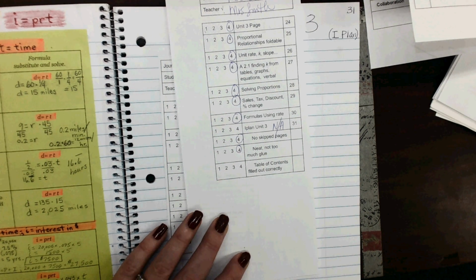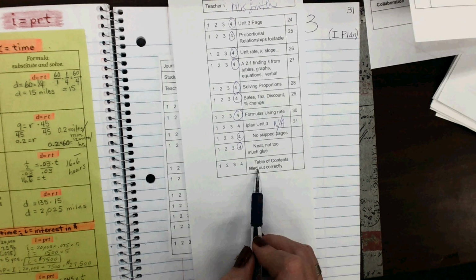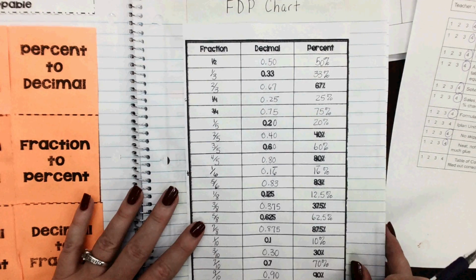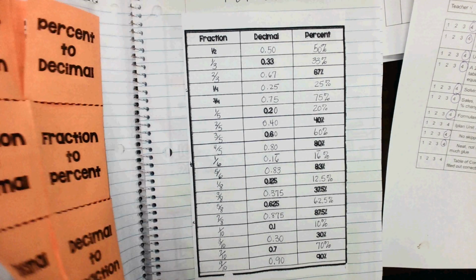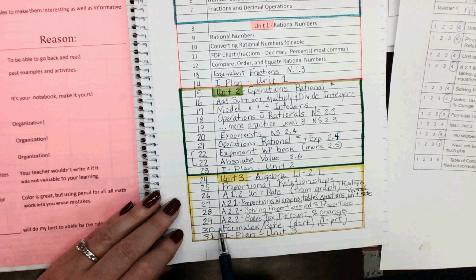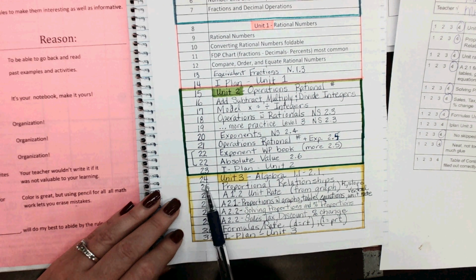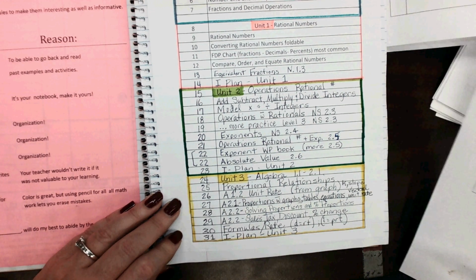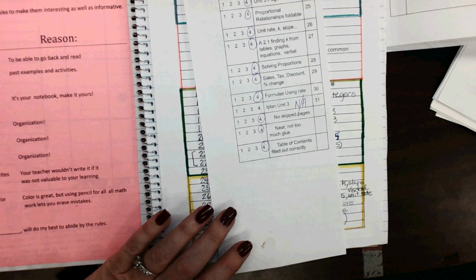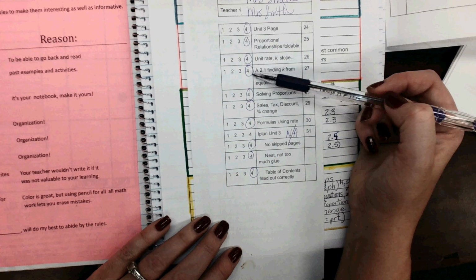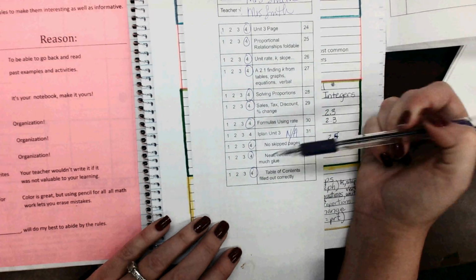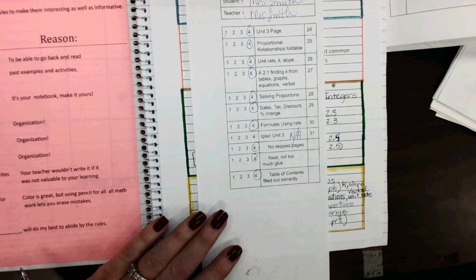And his table of contents. Let's go and look at his table of contents. He needs to have page 24 through page 31, or 30 for him. Here it is. Beautifully done, as always. Unit 3, 24 through 31. And always completely done. So 1, 2, 3, 4, 5, 6, 7, 8 for you guys, 9, 10, 11. So you should have 11 things that you've marked.